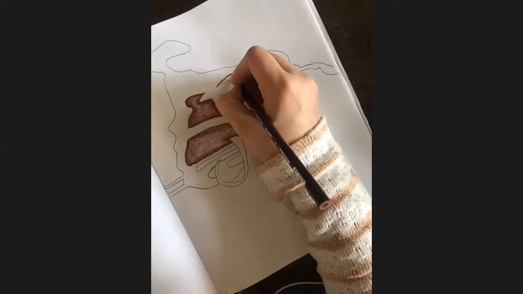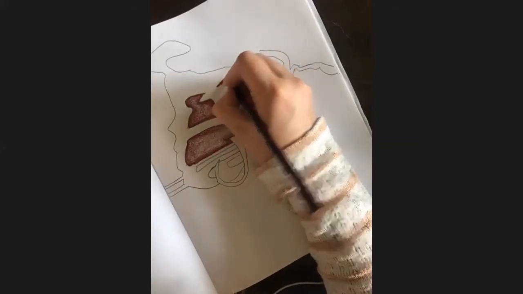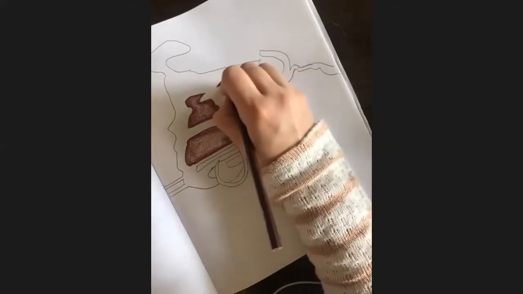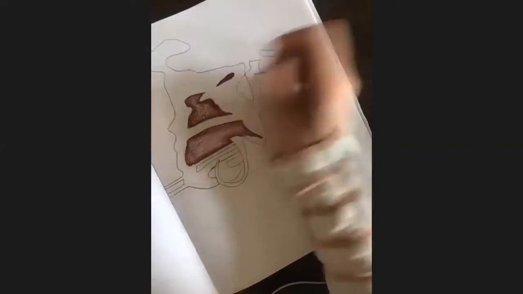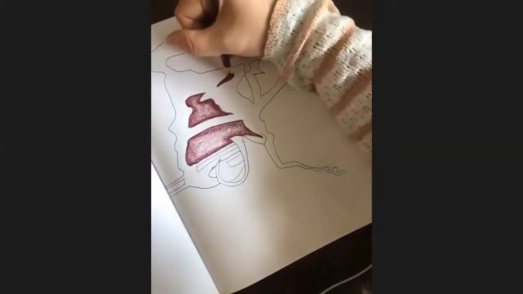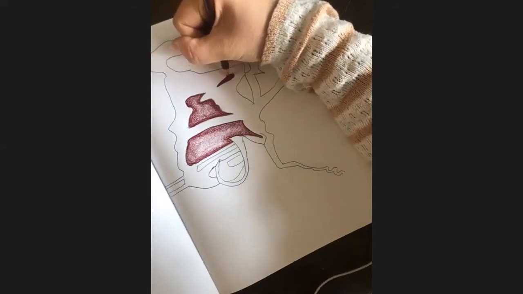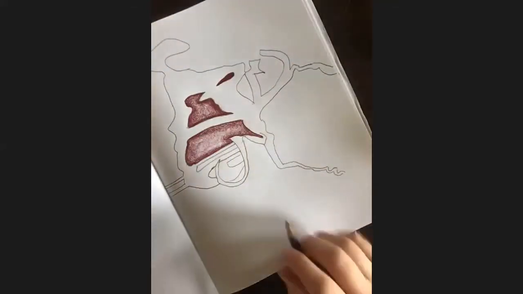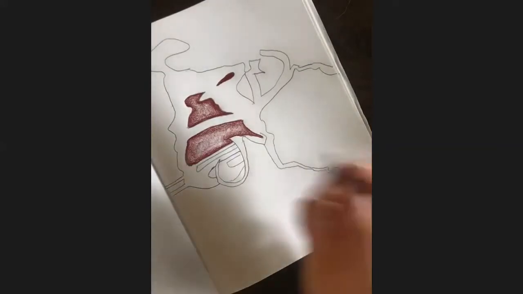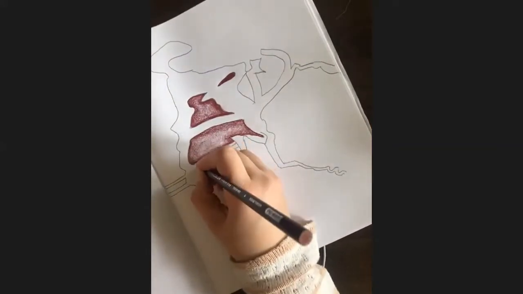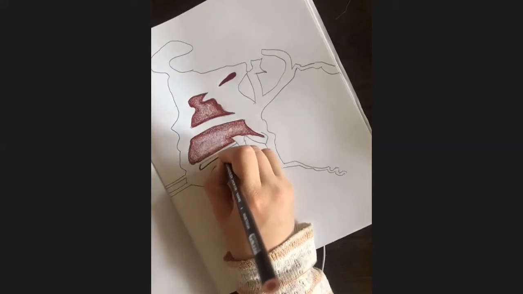So this little tiny negative space, maybe I want to fill this in so it's really dark. I'm going to put a lot of pressure on my pencil. Maybe these areas too.